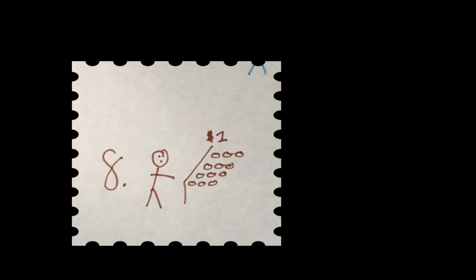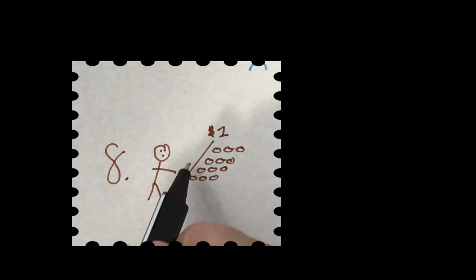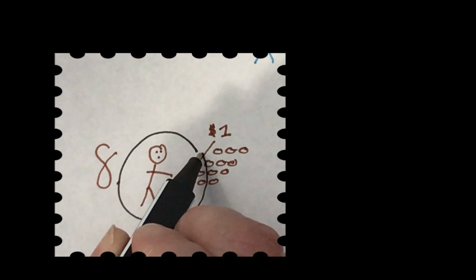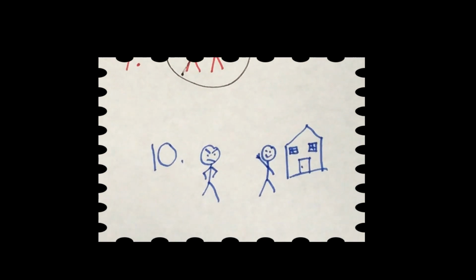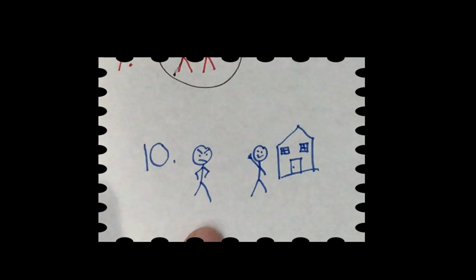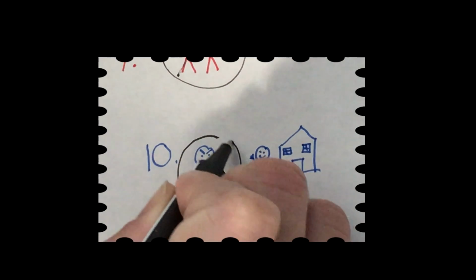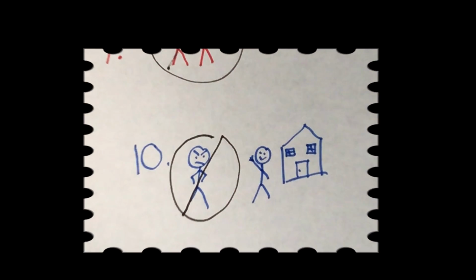Rule 8. Do not steal. Rule number 9. Do not lie. And rule number 10. Don't be jealous of your neighbors. It's always better to make friends instead.